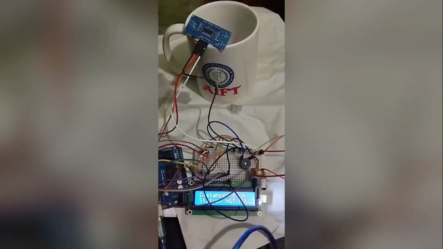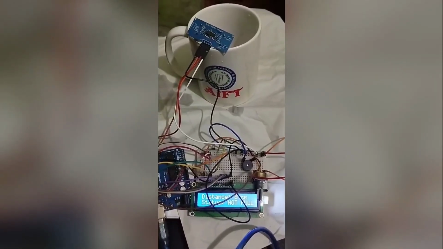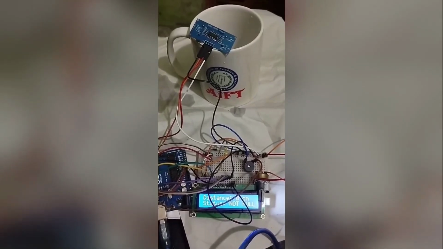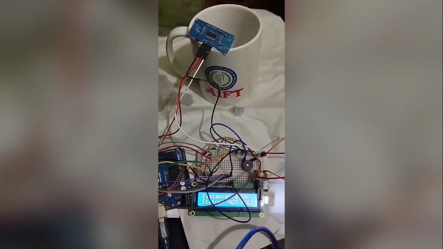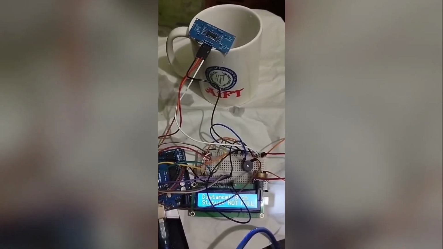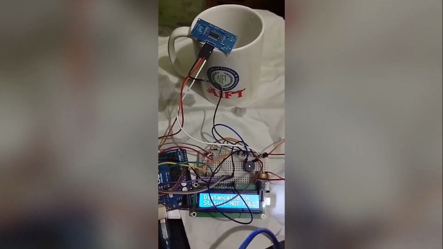Hello everyone, I'm thrilled to showcase our AI based water level detection system, a solution designed to intelligently monitor water levels, predict them accurately, and alert us when thresholds are reached. Let's see the system in action.